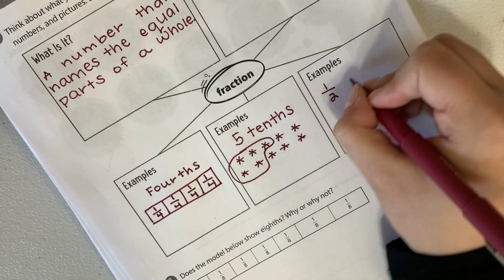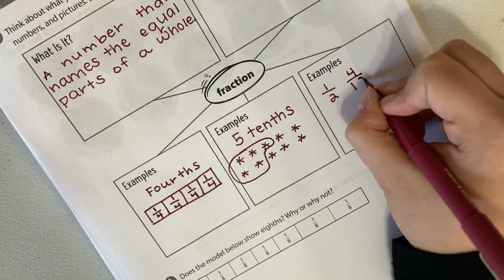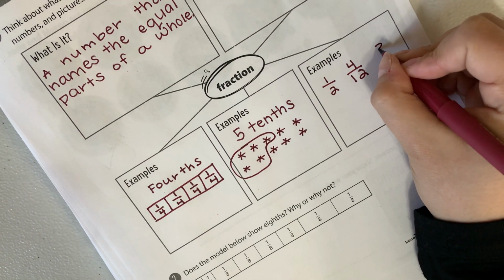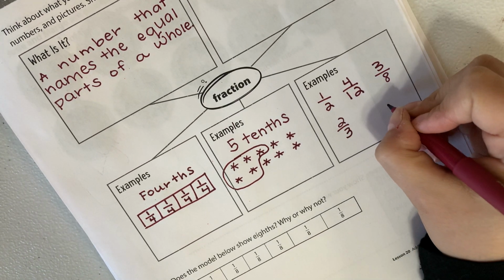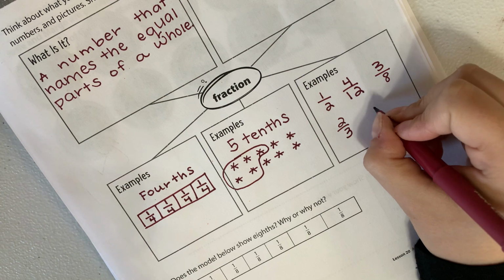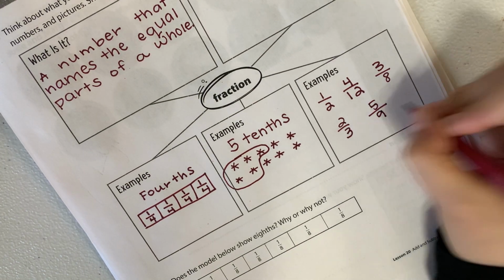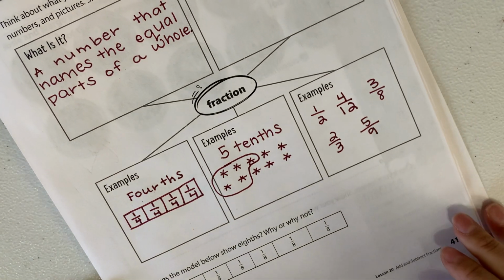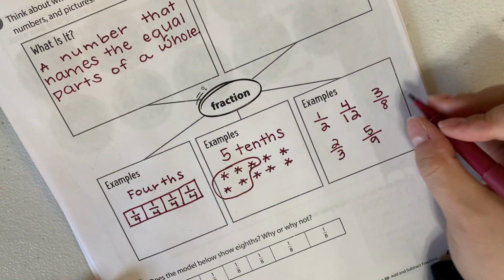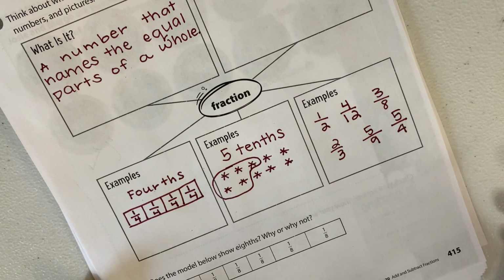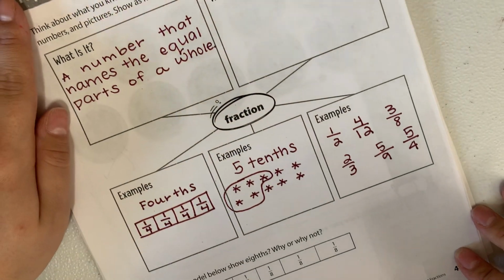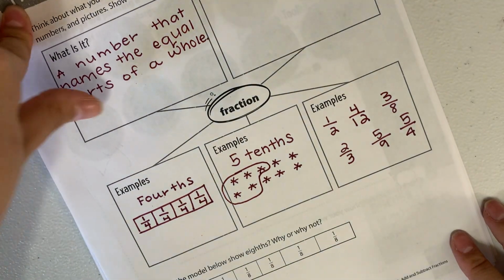We could have 1/2, 4/12, 3/8, 2/3, 5/9, okay? All examples of fractions. We haven't talked about it yet, but having the bigger number on top is also a fraction, but we're going to talk about that a little bit later on.